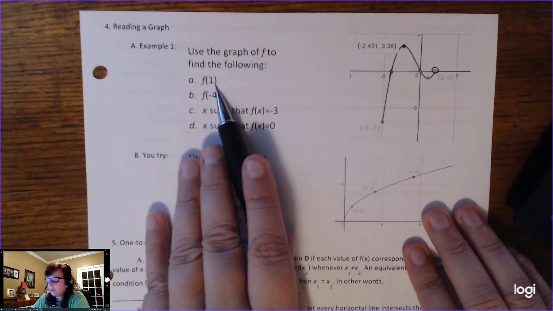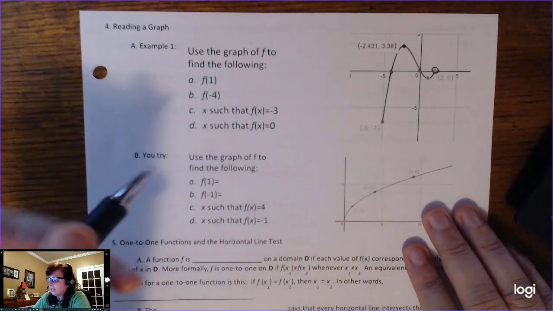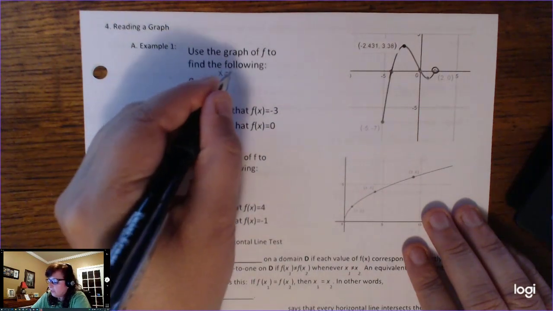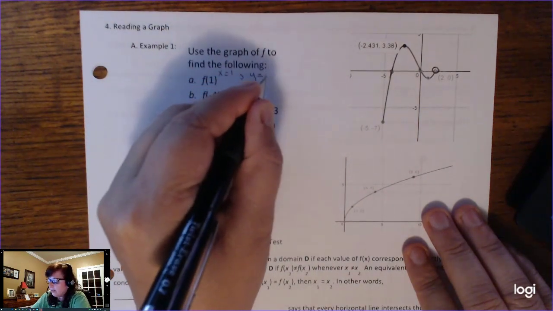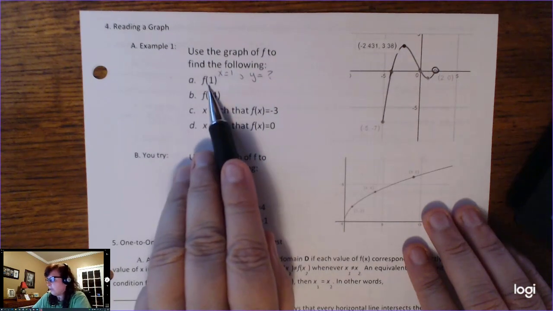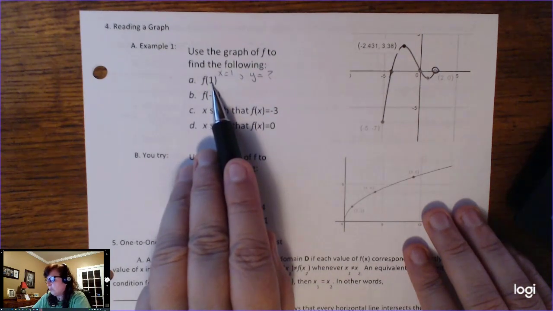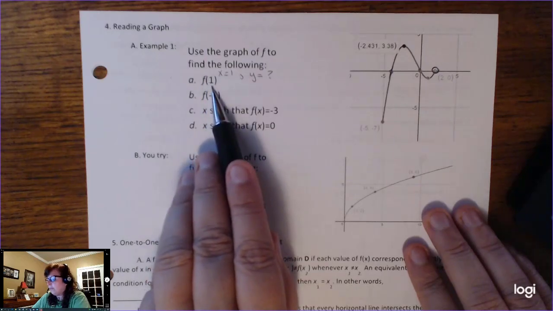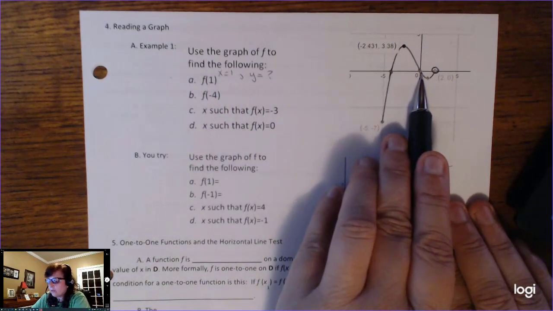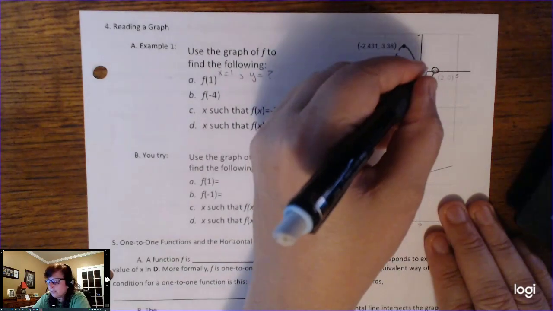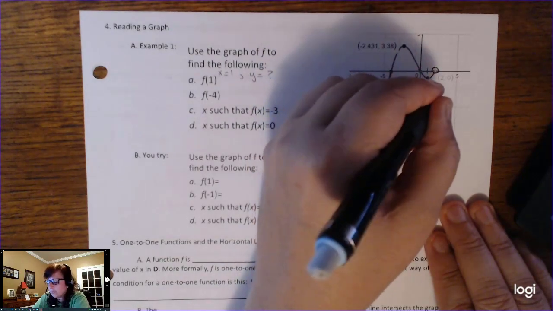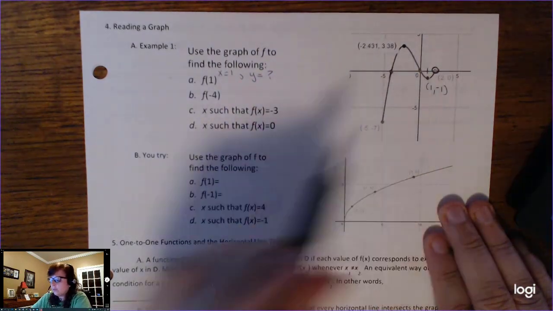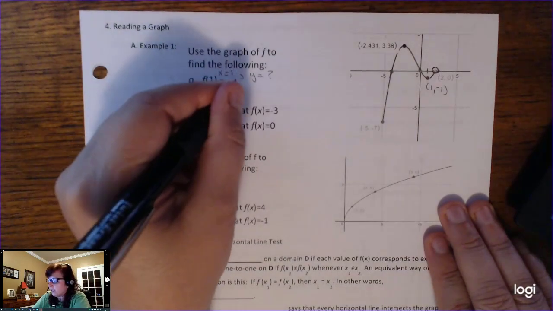So f of 1 means when x equals 1, what is y? That's what this function notation means. When our input is 1, what is the value of f when x is 1? So I'm going to go over to the graph, and when x is 1, I see this point here, and when x is 1, y is -1. So f of 1 is -1.